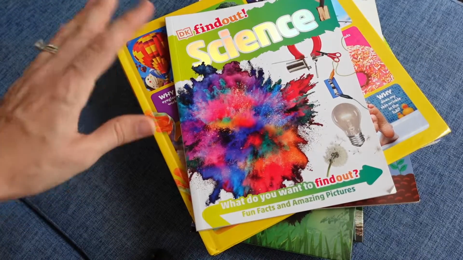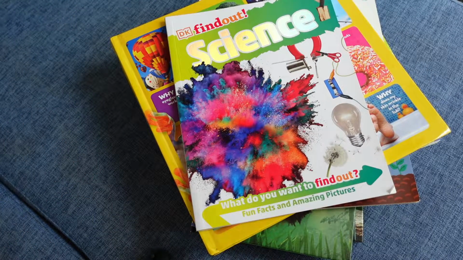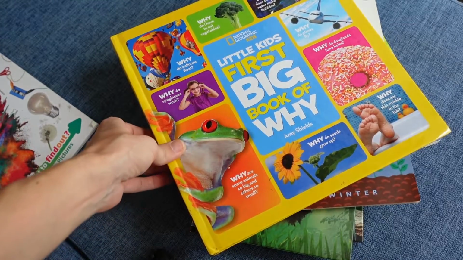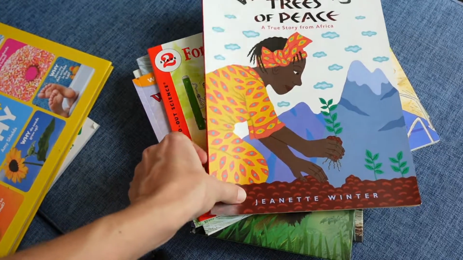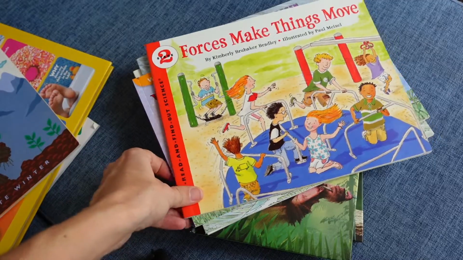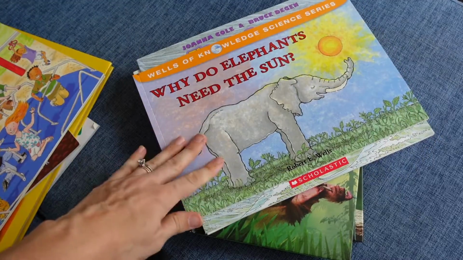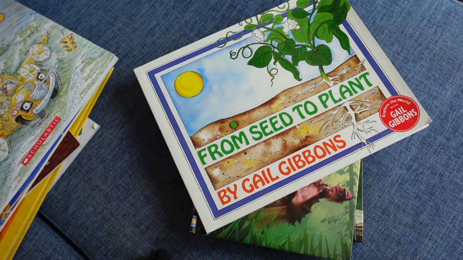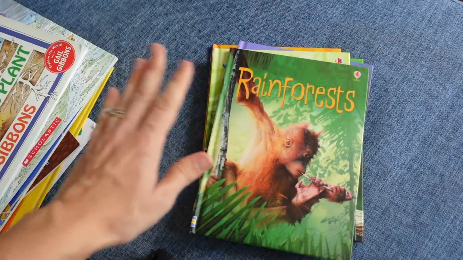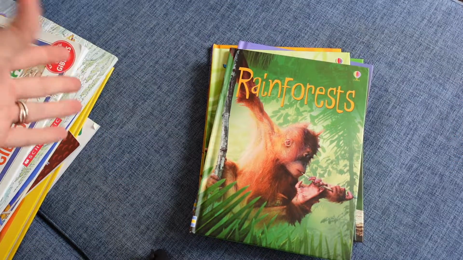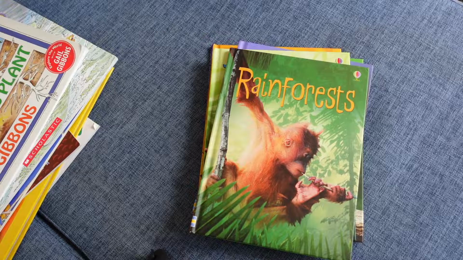And you will notice there's a lot of basically the typical heavy hitters that you will always hear of when it comes to nonfiction books for kids. I mean, we've got DK, we've got National Geographic. This is a little bit of a different book because it's more of a biography. But then we have Let's Read and Find Out Science. This is another well-known series, Wells of Knowledge, The Magic School Bus. Gail Gibbons is known for her nonfiction, and we've got Usborne. So it's pretty much all the typical nonfiction science picture books that you would think of for small kids.